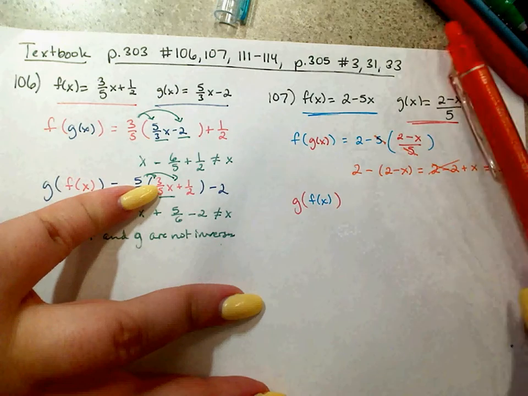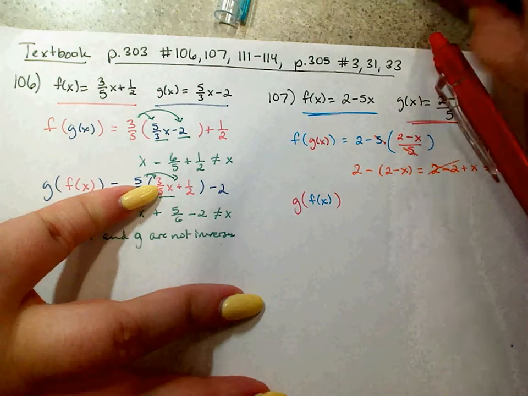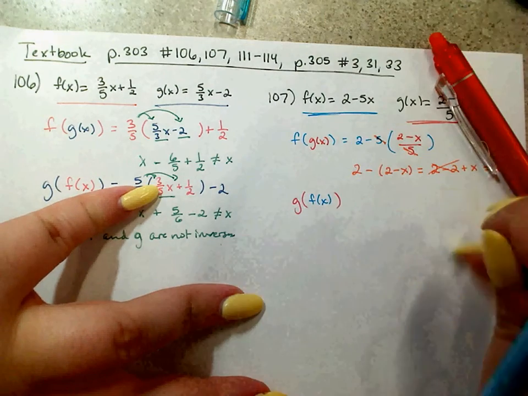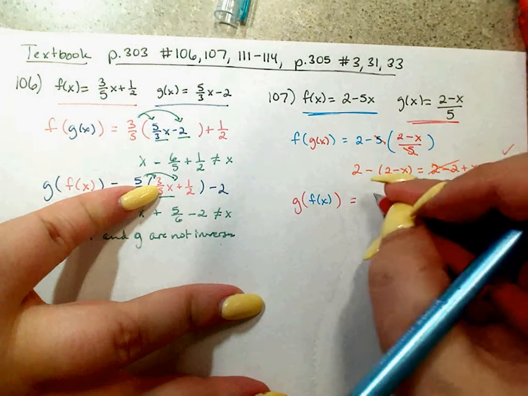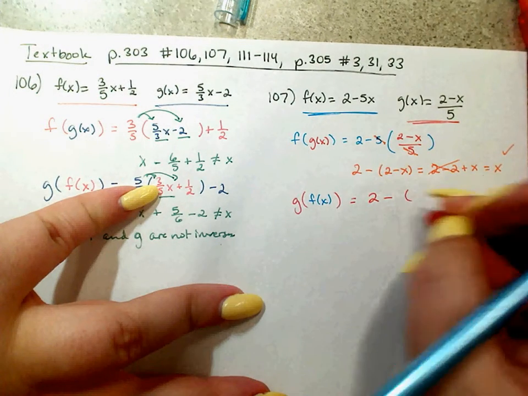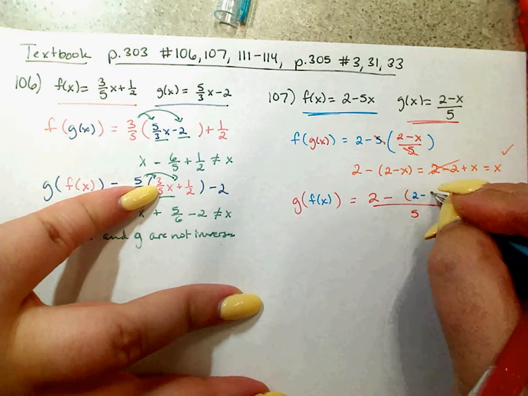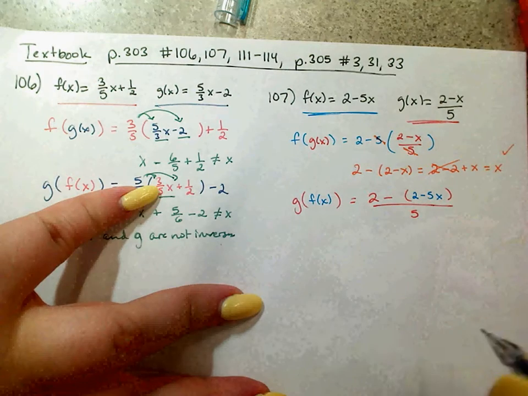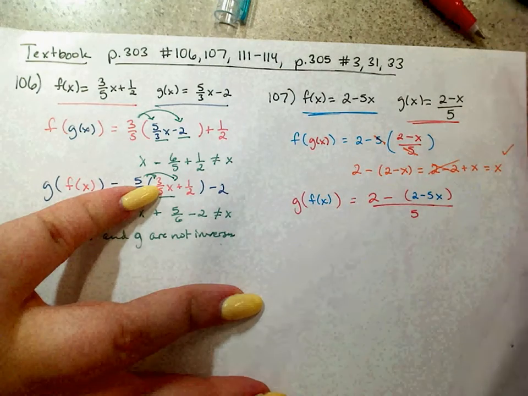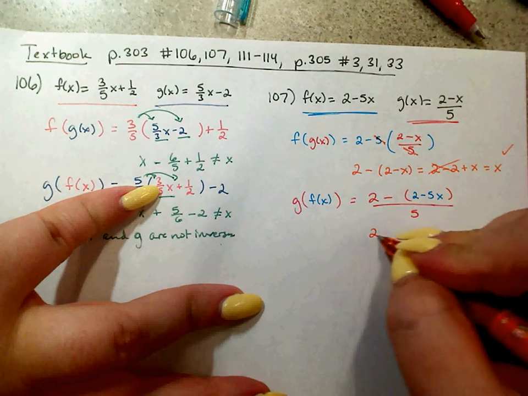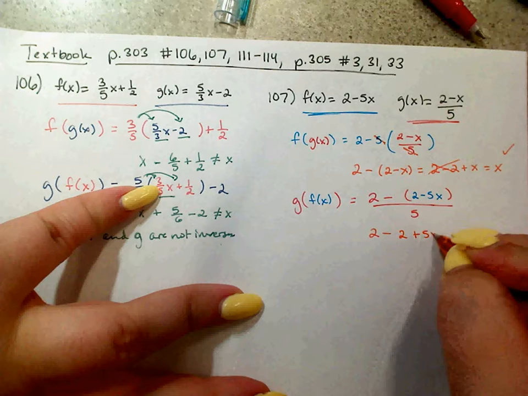And then g of f. I'm going to start with the function g, 2 minus x over 5, but x is f of x, which is 2 minus 5x. So we're going to go ahead and distribute this minus sign in the numerator: 2 minus 2 plus 5x, divided by 5.